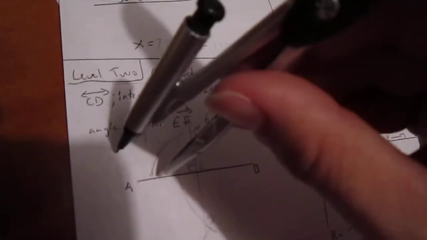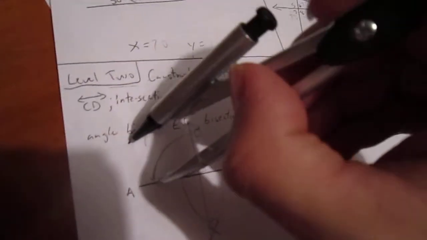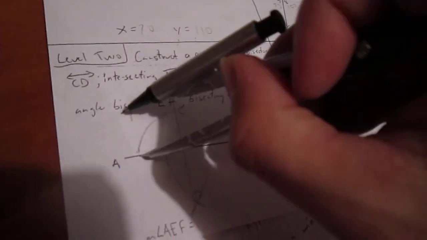Alright, so now I'm going to try to do my little angle bisector. It's very tricky one-handed. Let's see. Okay, there's an arc. Now we go to the location of that arc to make the next arc. We go to the other end of the first arc to make this arc, which must be congruent.